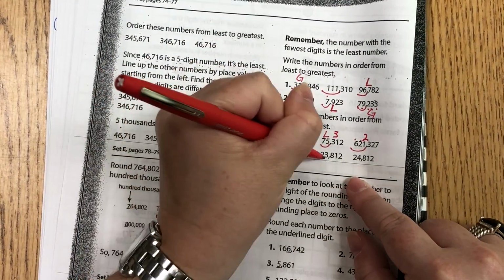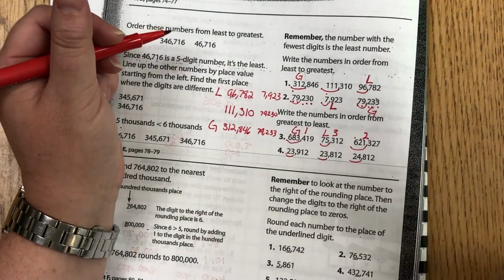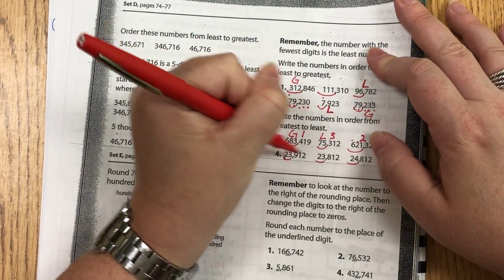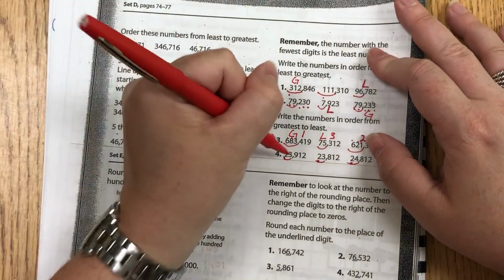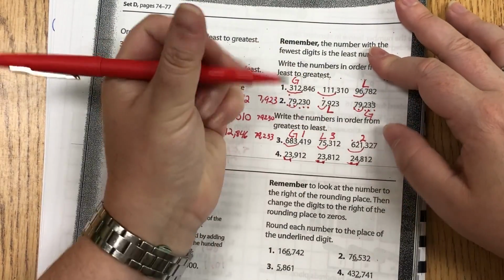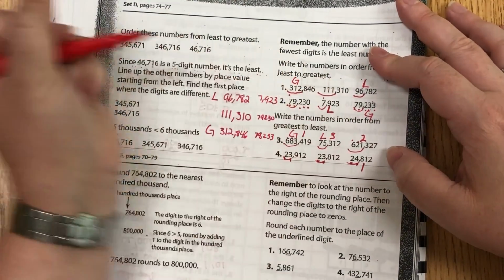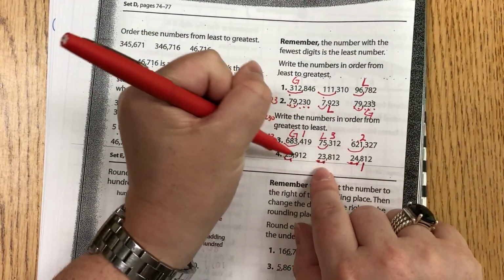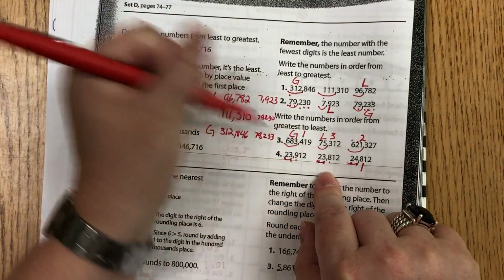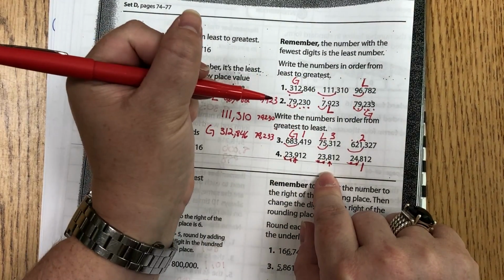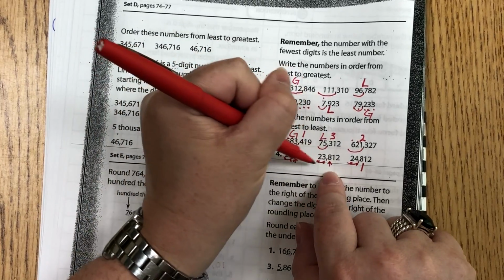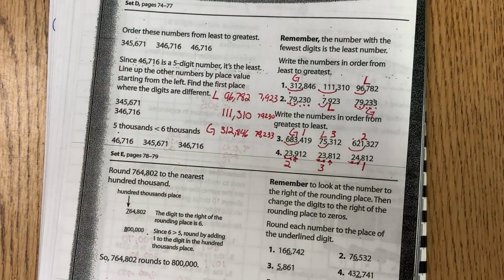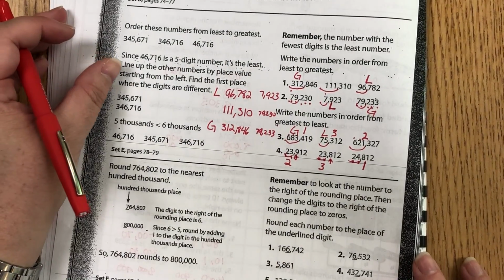Okay, same thing here. 2, 2, 2. Aw, man, I can't get my immediate greater or least one. So now I gotta go, okay, well, 2, 2, 2. They all start the same way too. 3, 3, 4. There's my greatest. So that one's first because I'm ordering greatest to least. Now it's down to these two. 9, 8. All right, well, that's where I'm looking. 9 is the second greatest. 23,812 is my least. So that's third, and this one is second. That makes sense? All right.